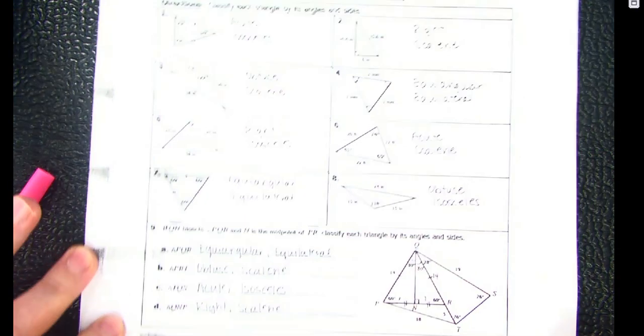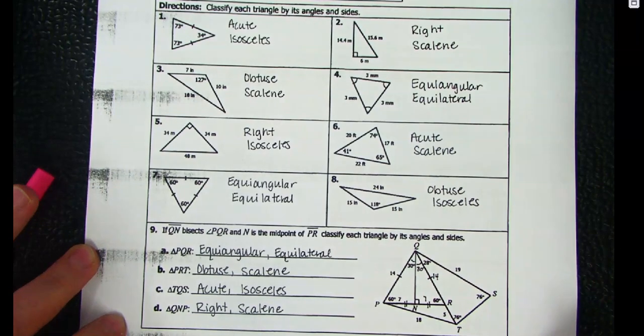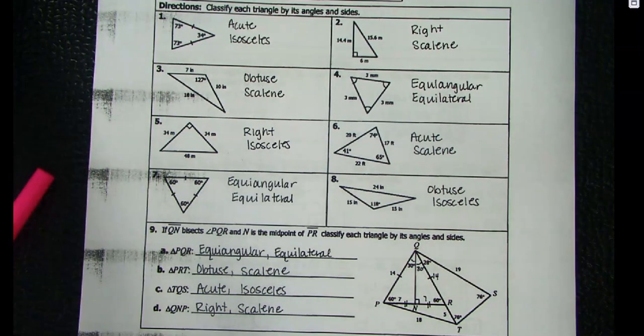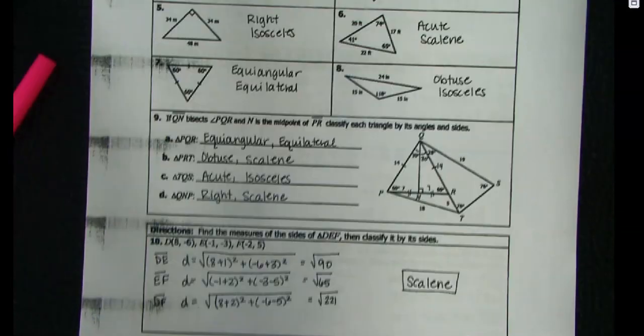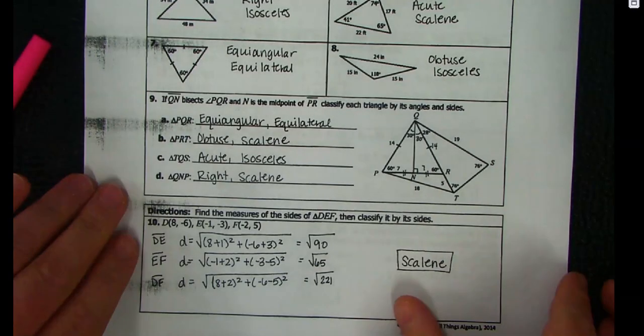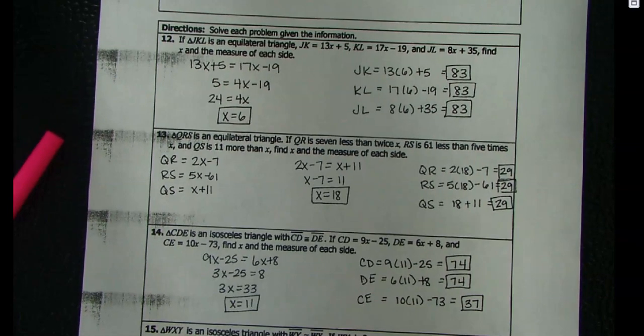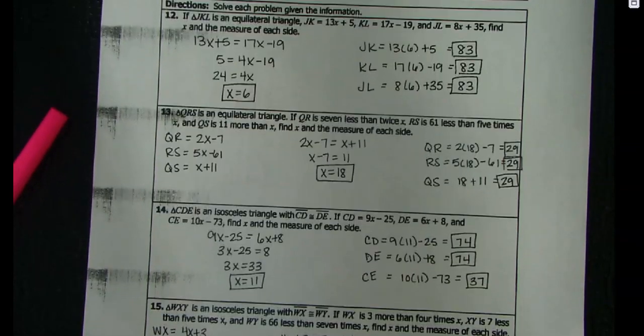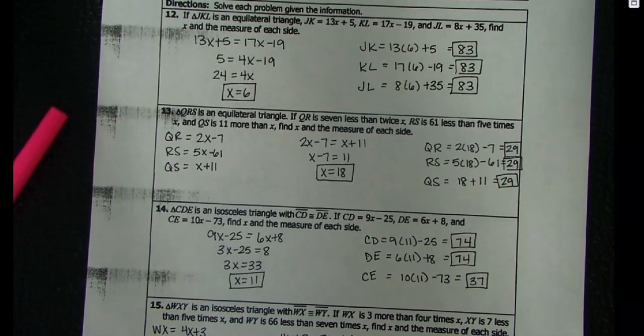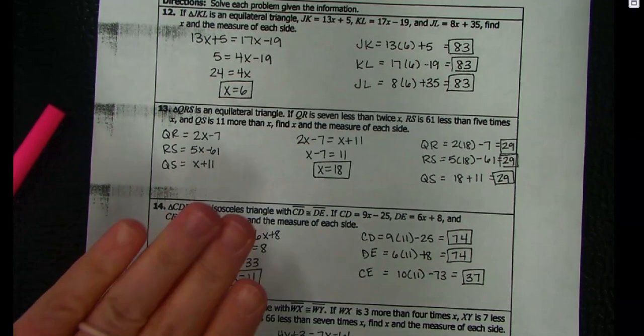This is the key for your homework last night. I'm going to show this quickly. If you don't have enough time, you can pause your video to check. All right, like I said, pause to check. That's your homework.